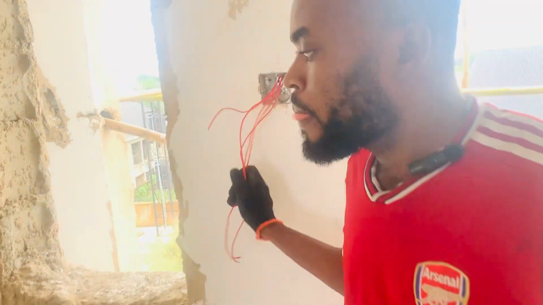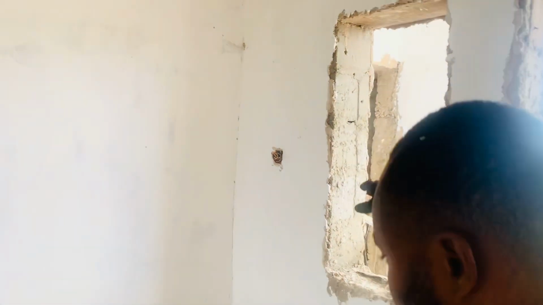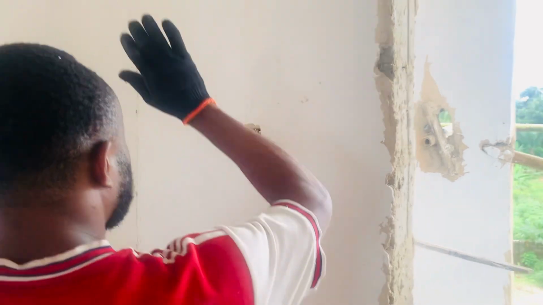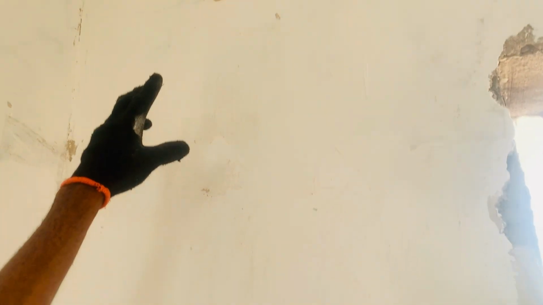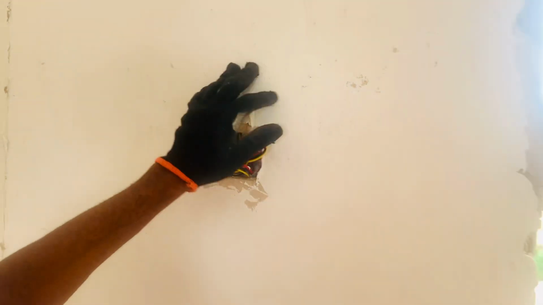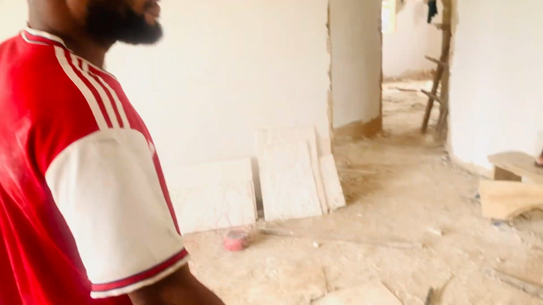That is it. So over there is the AC. This is where the AC will be mounted. This is the AC point. So down here is a socket, while up there is where the AC will be mounted. So how many mm of wire are you using for the AC? 4 mm wire. While the socket is 2.5. 2.5. Yes.